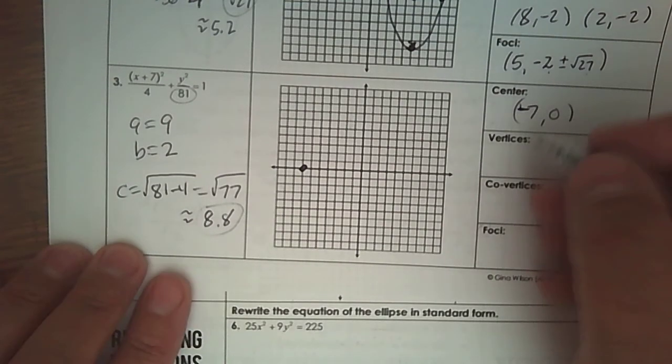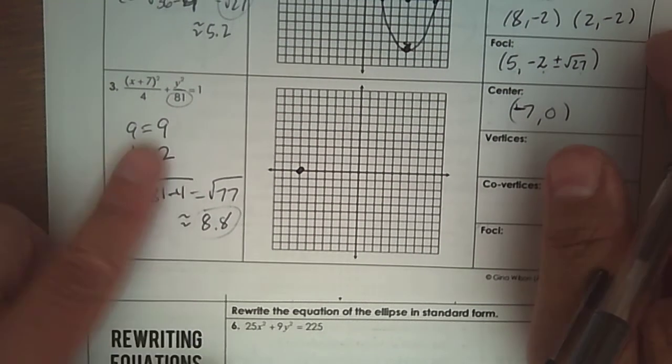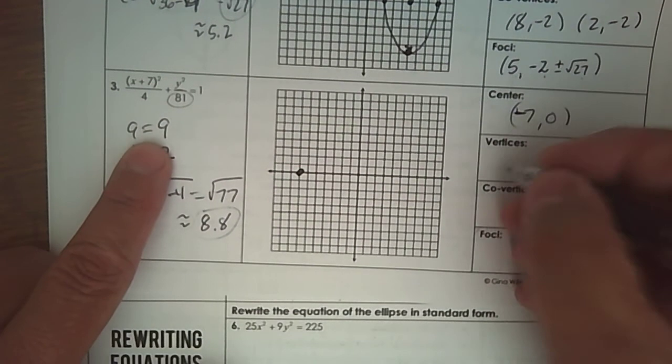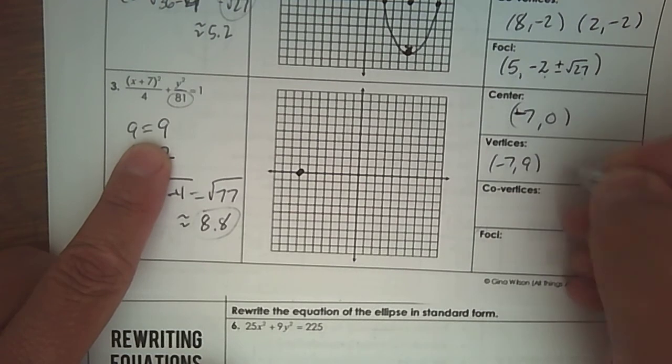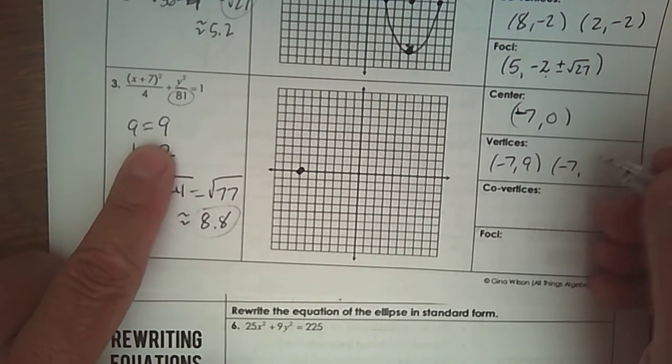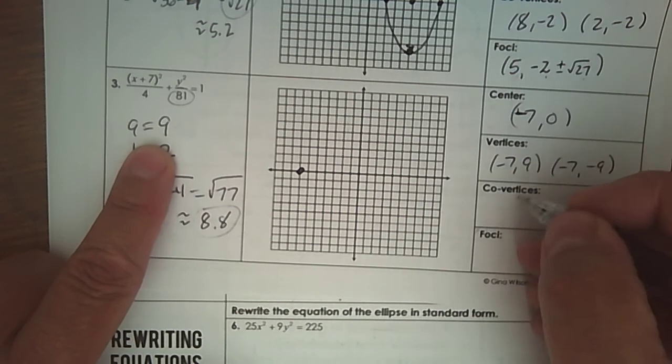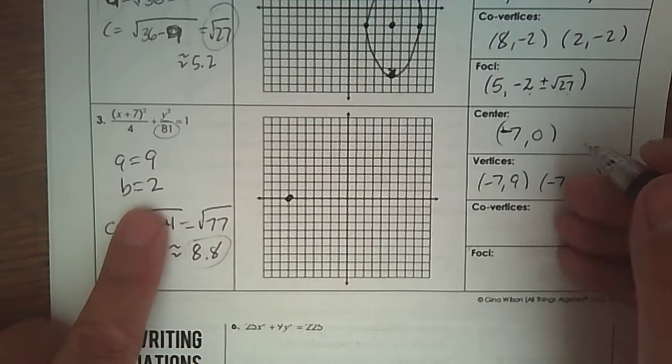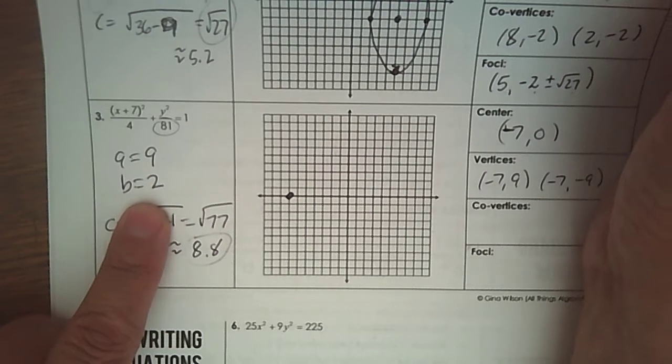Where are the vertices? Can you find them? So for the major, we're going to use 9, and it's going to be added and subtracted to the y coordinate, because it's underneath the y. For the co-vertices, or the minor vertices, we're going to add and subtract 2, but to the x's.